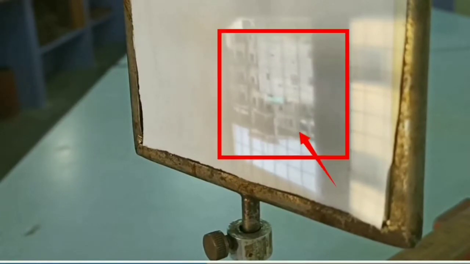Here on the screen, a real and inverted image of the apartment is clearly seen. At this stage, the distance between the lens and the screen is the focal length of the convex lens.